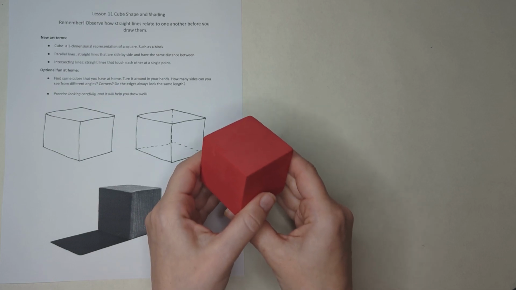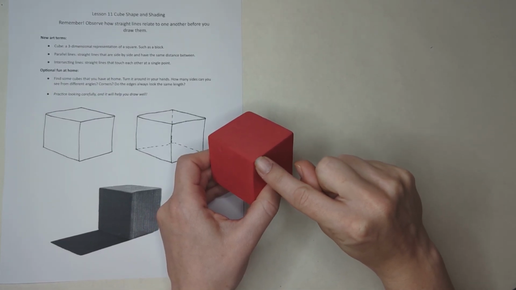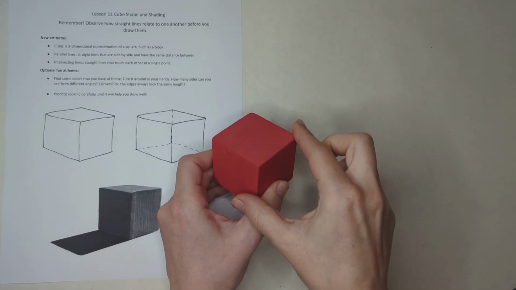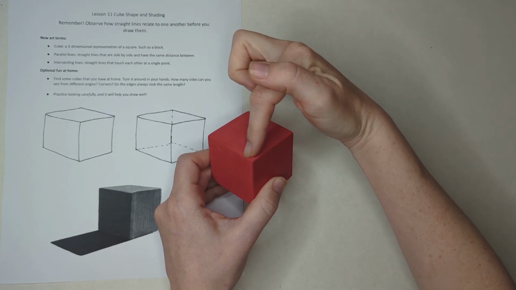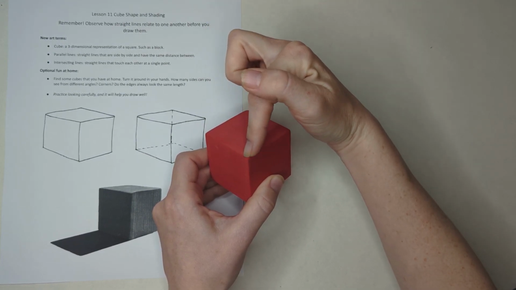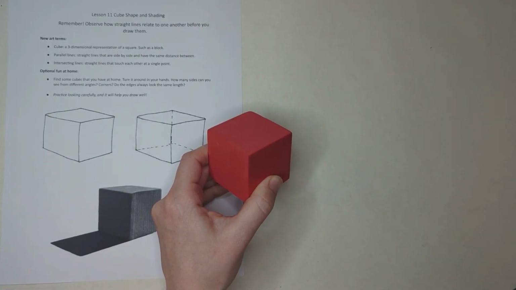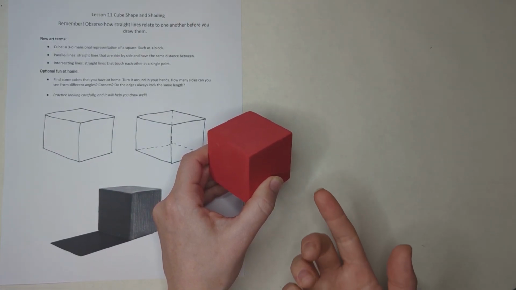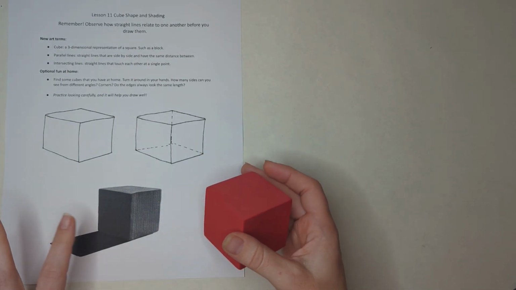On our cube today, there are many intersecting lines that create our corners, also known as vertices. And it's important to observe how they relate to each other, right? Because this one's traveling this way, this one's traveling this way, and boom, that's where they meet and they make a corner. These are the things that are important to observe before you draw. So that's why we're talking about them now.